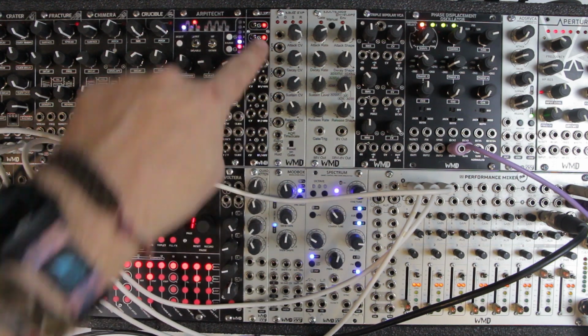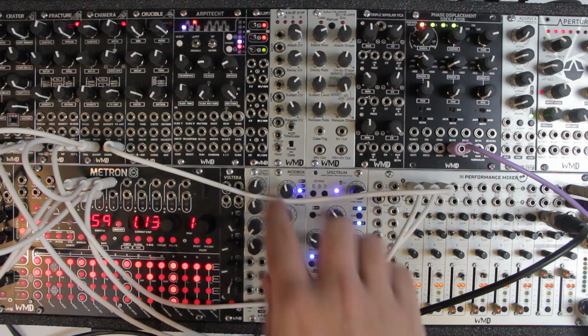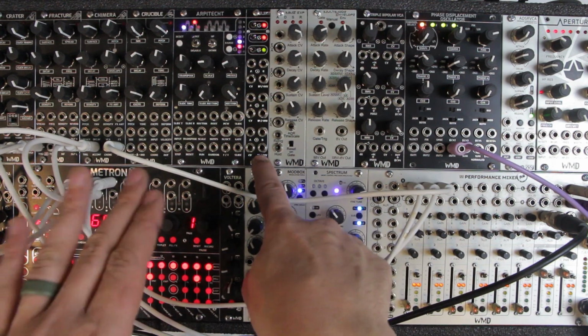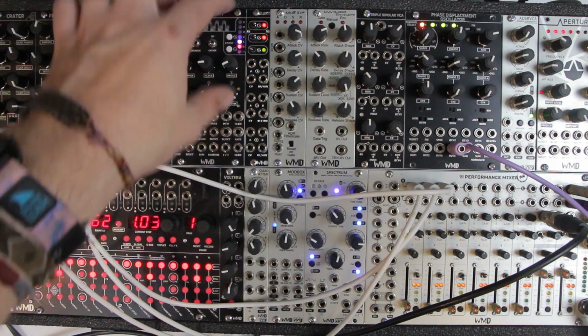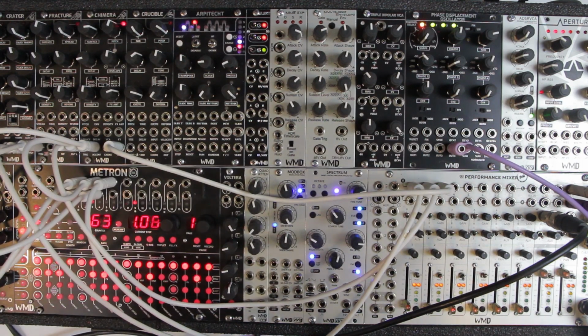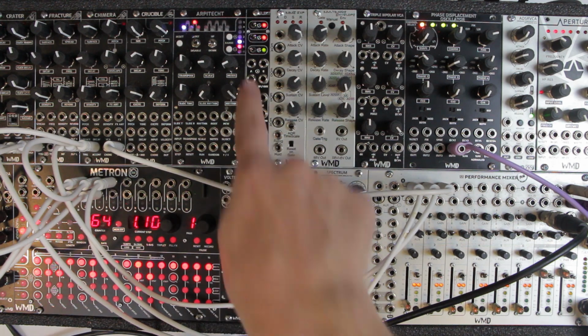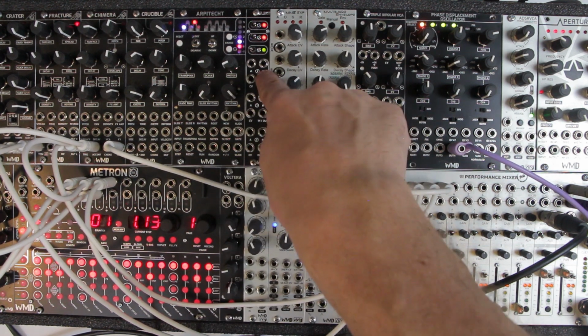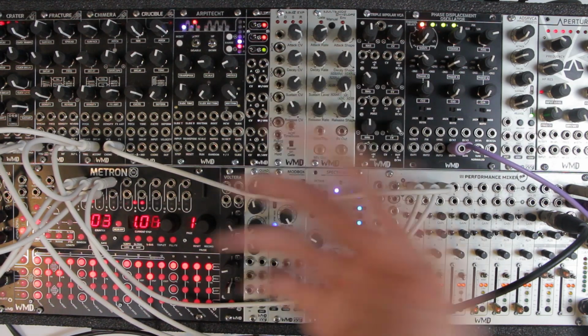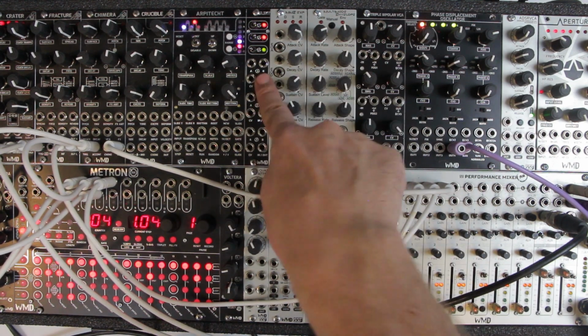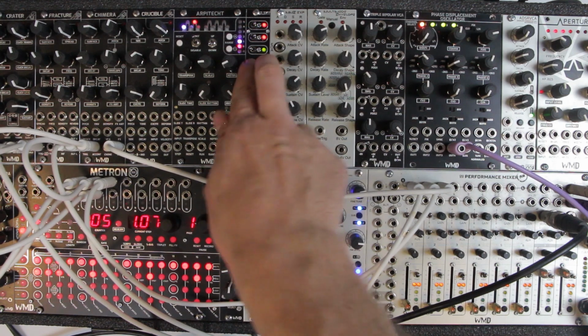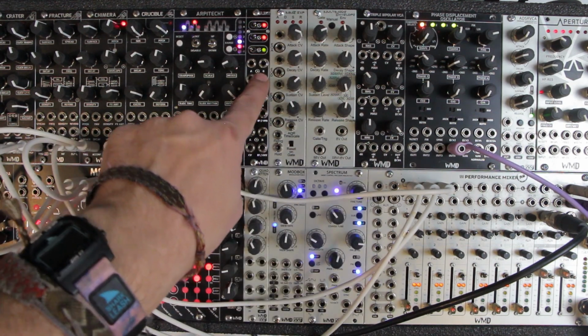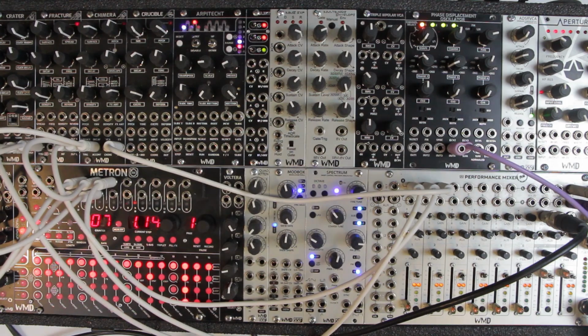And this time we're going to be talking about switches. In particular, we're going to be talking about the new WMD SL3KT, also known as Select. So this is our tiny little 4 HP module, and it has 3 channels of switches that are bidirectional, meaning you can either take 2 different sources and then 1 output and switch between them, or you can take 1 source into this input here, and then you can send that to 2 different destinations.